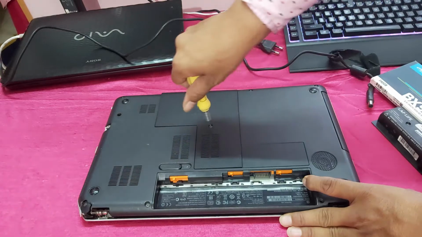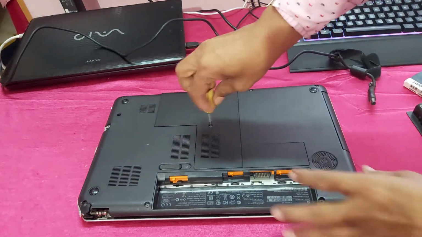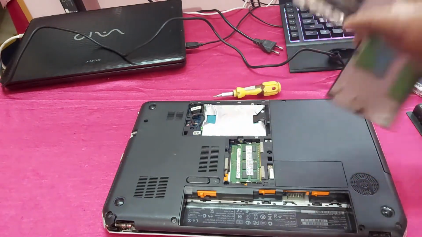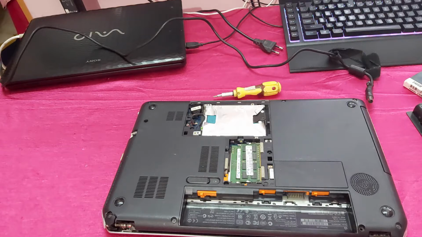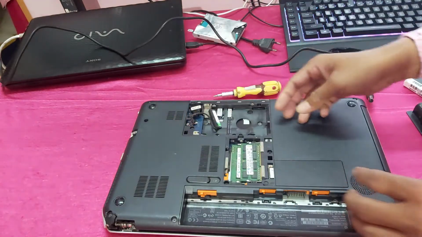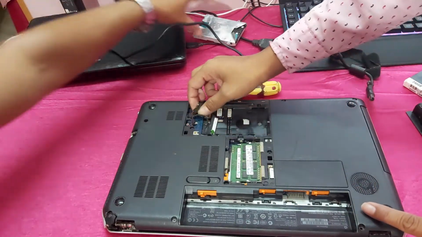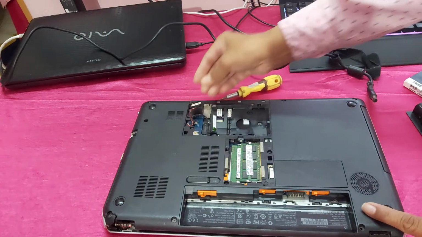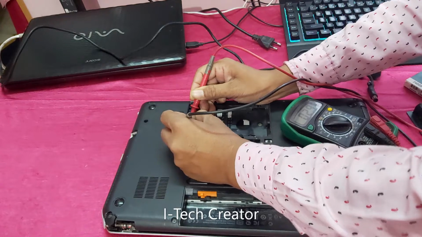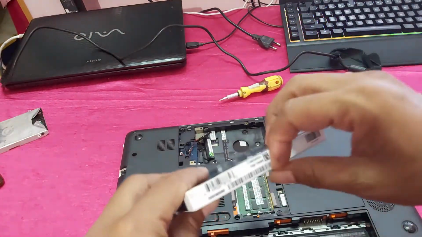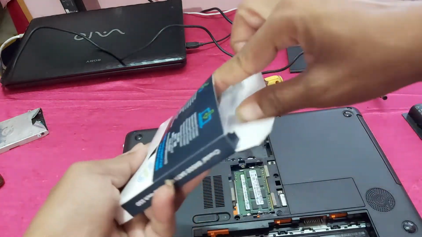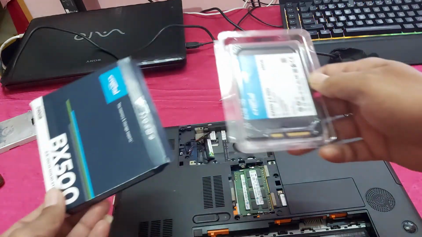For better performance, here I will install the SSD instead of the hard disk. So guys, let's check the CMOS battery, 2.9. Okay, you can see guys, this is the Crucial 240 GB SSD I will install in this laptop.